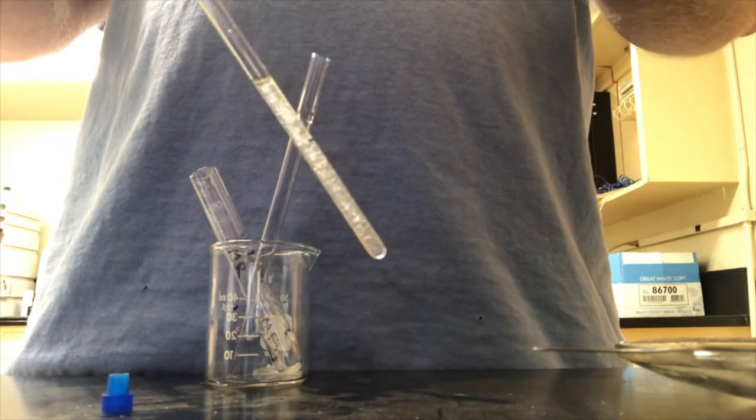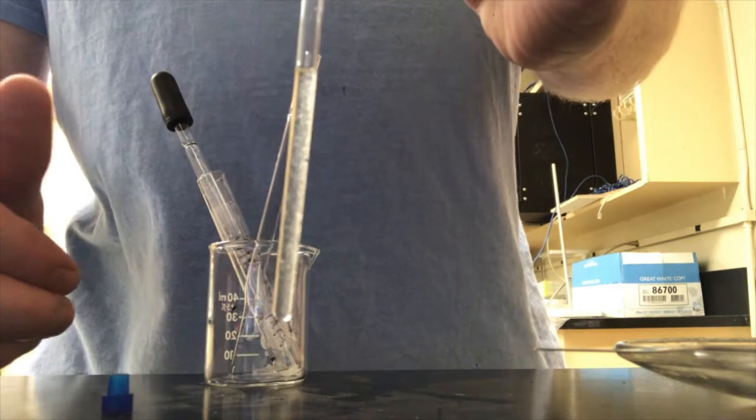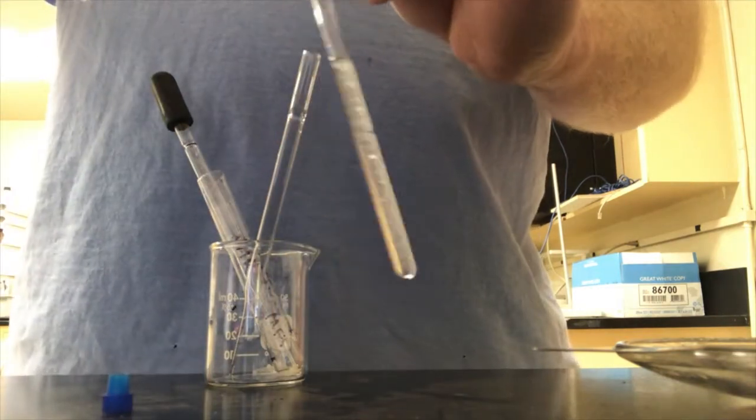Ooh, that was over the 4 centimeters. Let's see, I've got a fair amount of undissolved solid. That's not too bad, actually. That's going to be just fine.